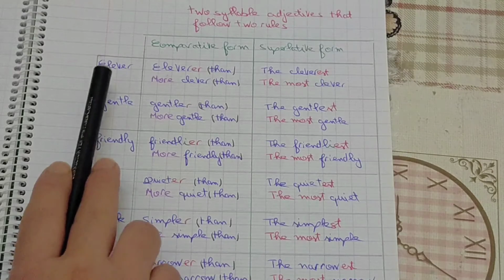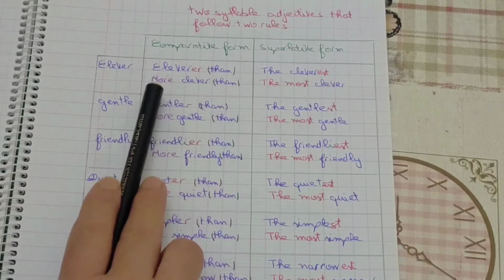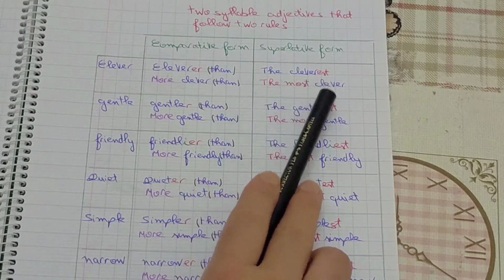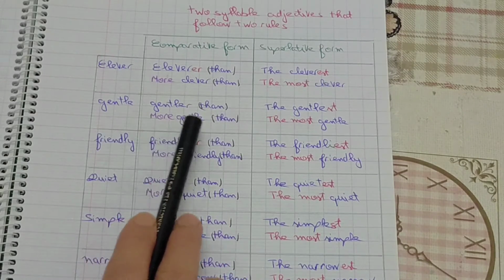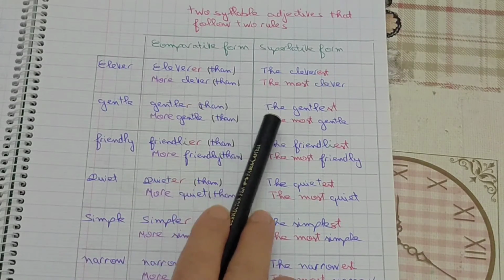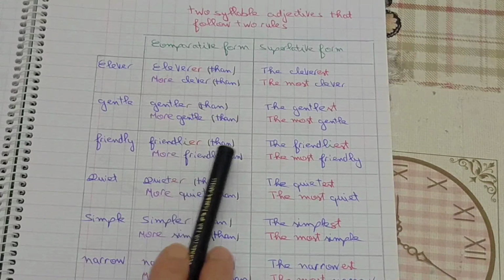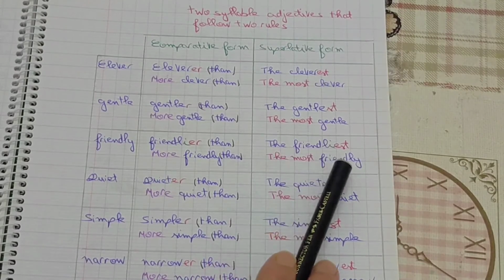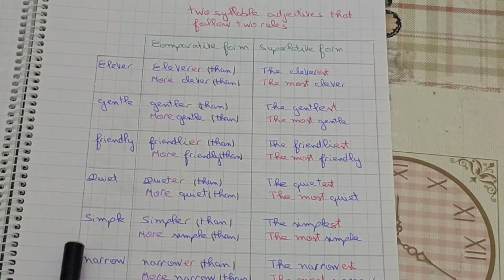So as examples, clever can get the comparative form cleverer than or more clever than. In the superlative form, we can say the cleverest or the most clever, so both of them are correct. Gentle, gentler than or more gentle than. In the superlative form, we can say the gentlest or the most gentle. Friendly, friendlier than or more friendly than. In the superlative form, the friendliest or the most friendly. The same thing with the adjectives quiet, simple and narrow.